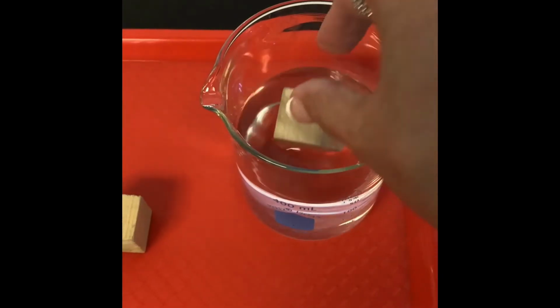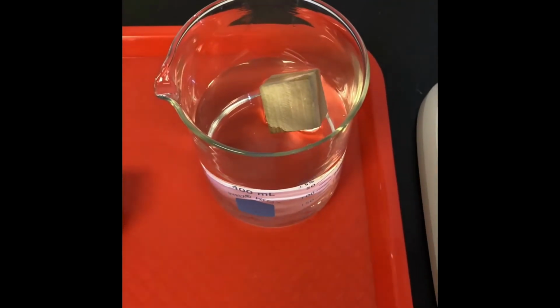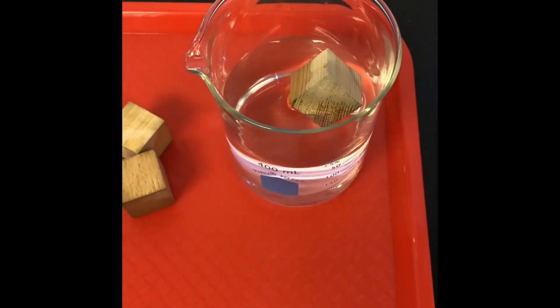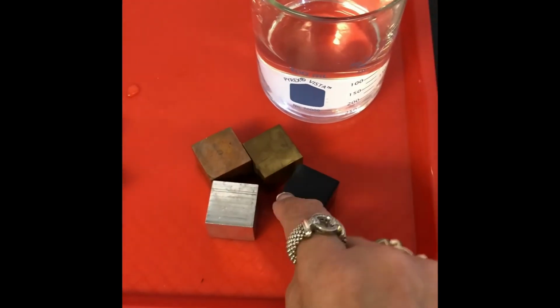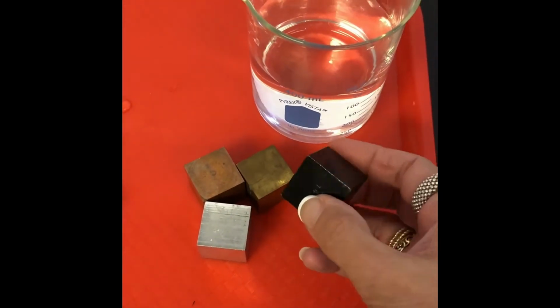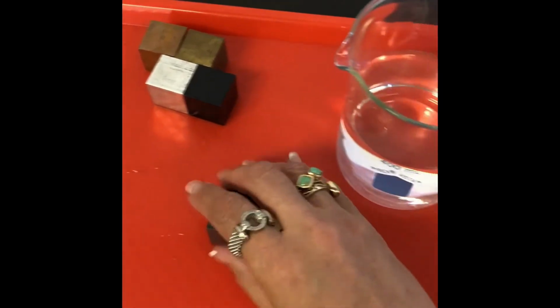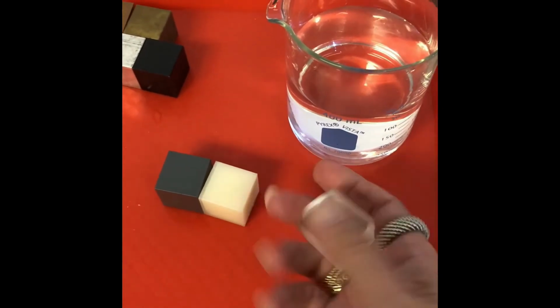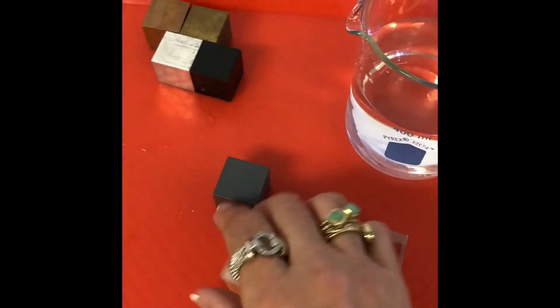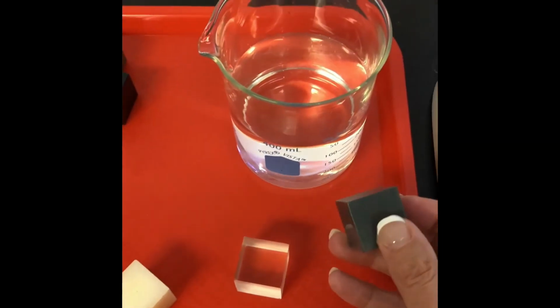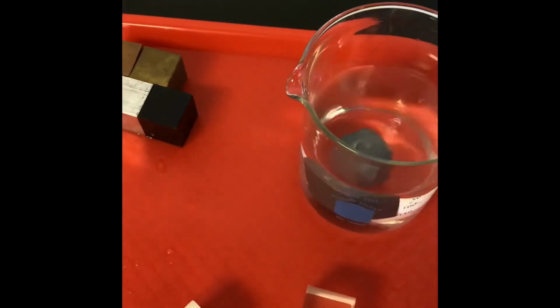Floats. Floats. And this one also floats. I know the metal ones will definitely sink, so I'm not going to even try those. But I'm curious about those 3. They're pretty light, very light. So I'm going to try and see if they float or sink.